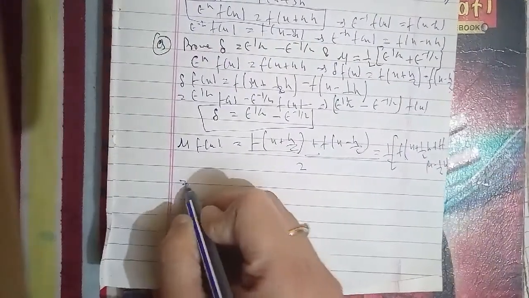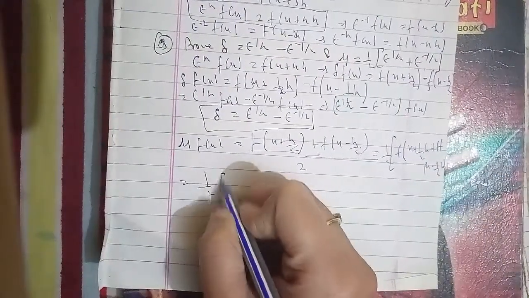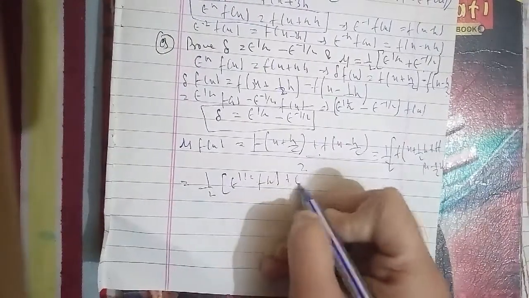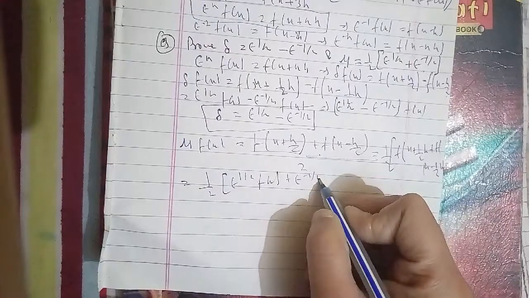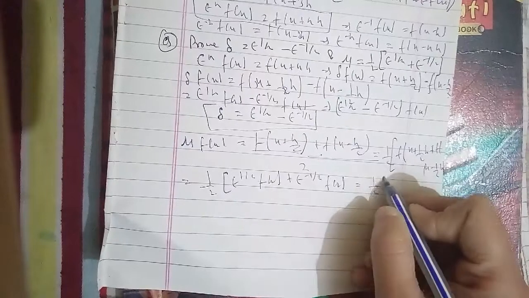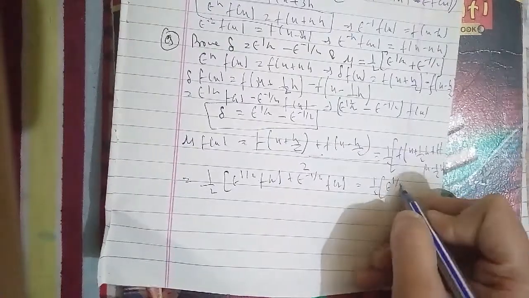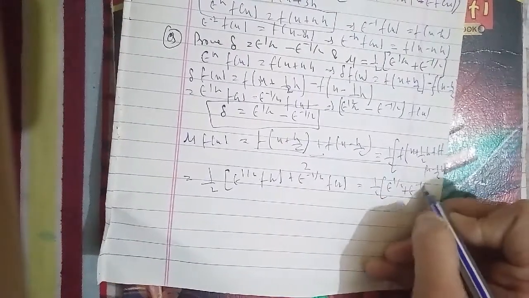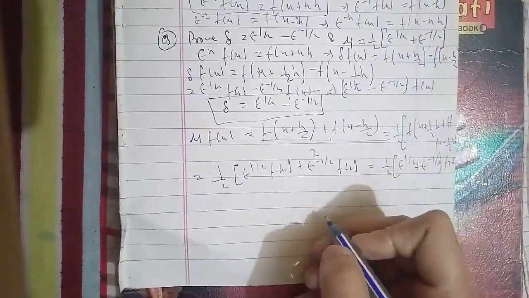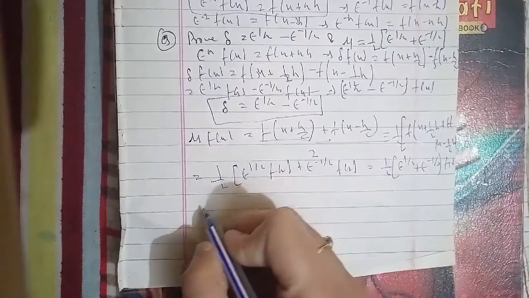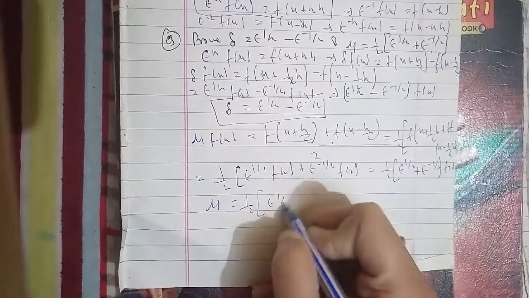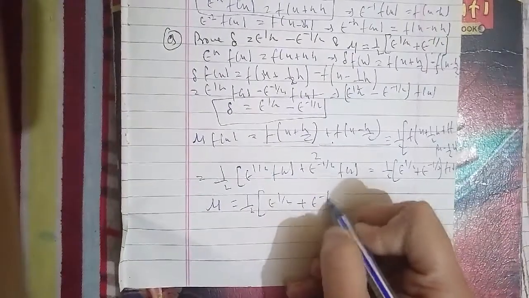So we have ½[E^(1/2) f(x) + E^(−1/2) f(x)], which equals ½(E^(1/2) + E^(−1/2)) f(x). Comparing the operator of f(x) on both sides, we get μ = ½(E^(1/2) + E^(−1/2)).